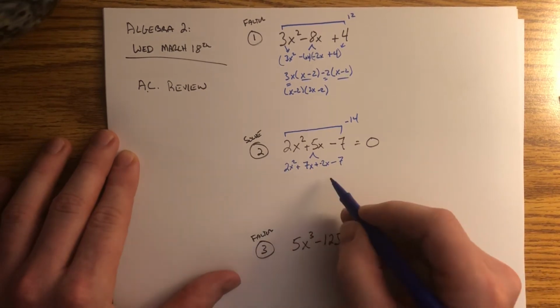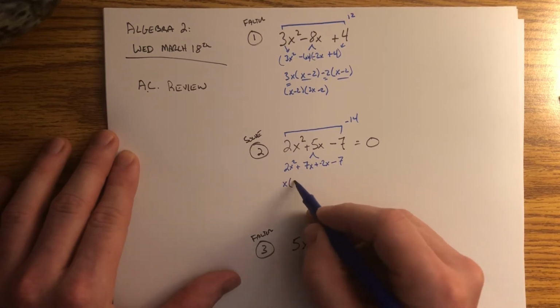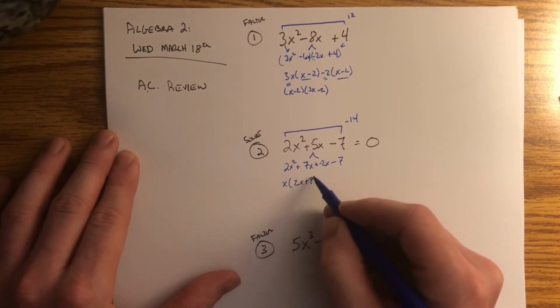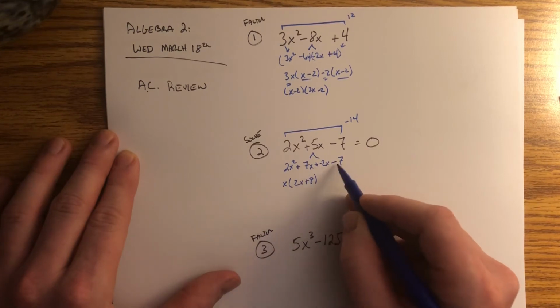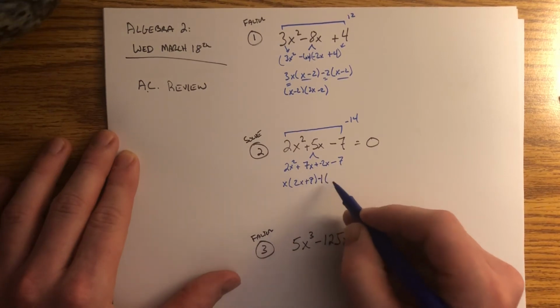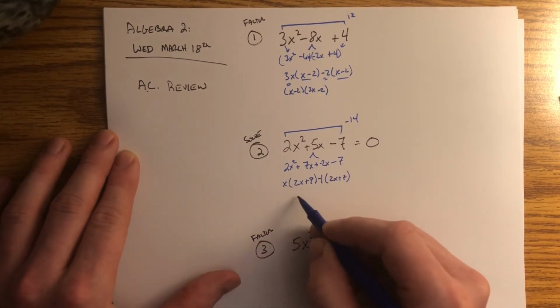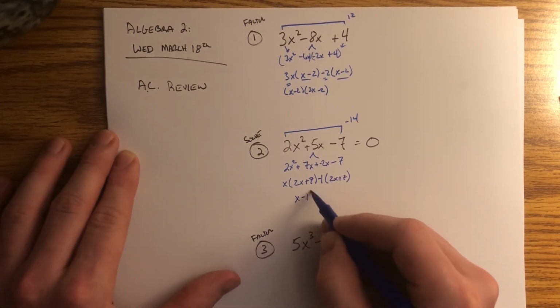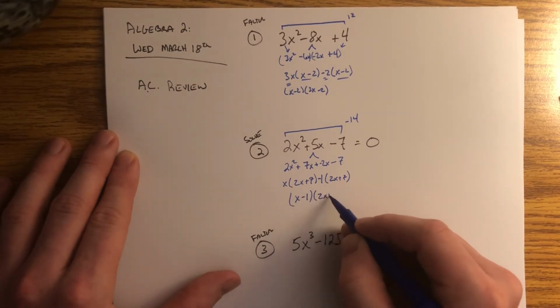And now you got to factor out what they have in common. So the first two only have an x in common, so we have to pull out the x, and we're left with 2x plus 7. And the second two, it's a negative and a negative, so we have to pull out a negative 1. And we're left with 2x plus 7 when we pull out the negative 1. So that'll leave me with x minus 1, and then 2x plus 7.